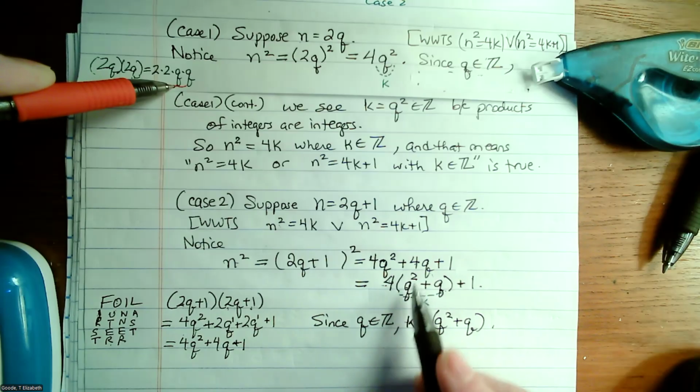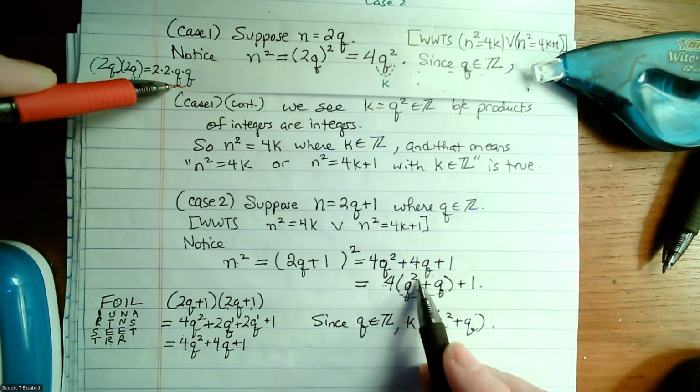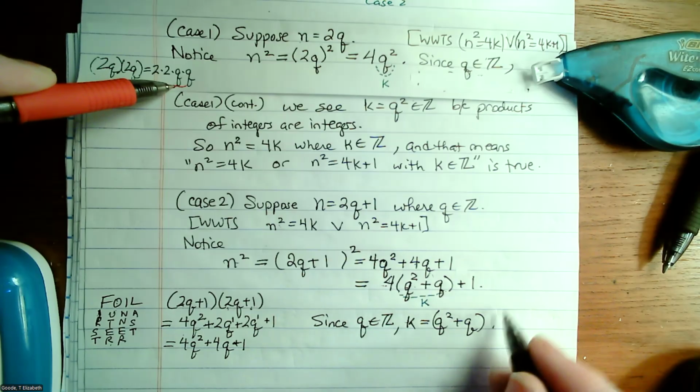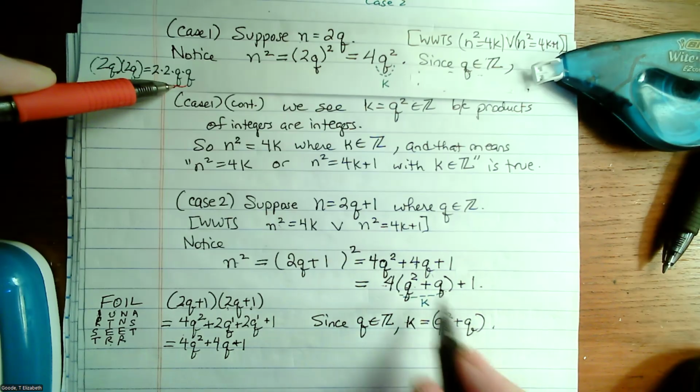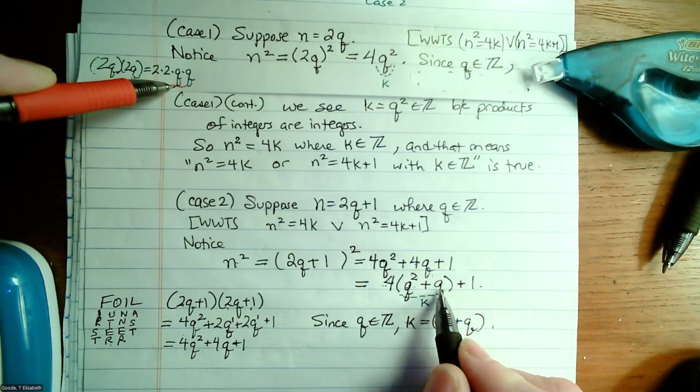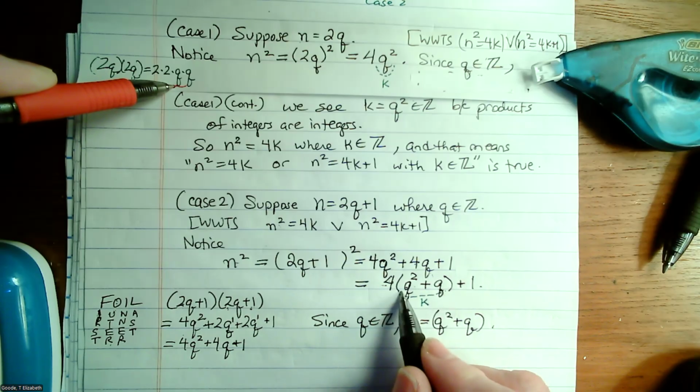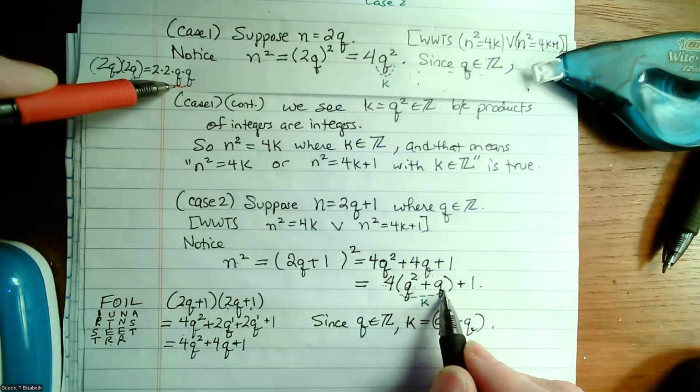What's the operation that's really happening? Is it addition? Is it subtraction? Is it multiplication? This is really q times q, right? So this expression, q squared plus q, is constructed by using multiplication and addition over the integers.